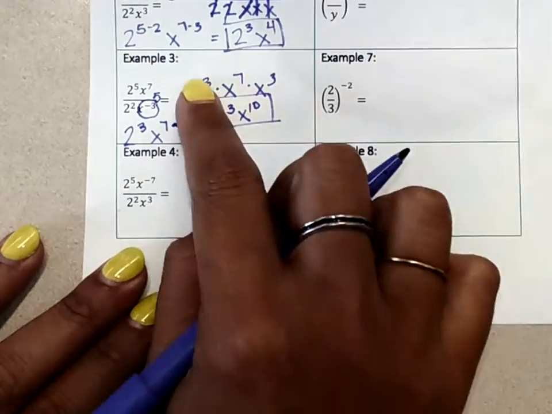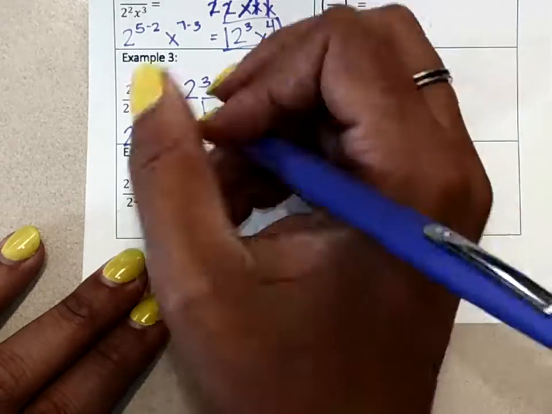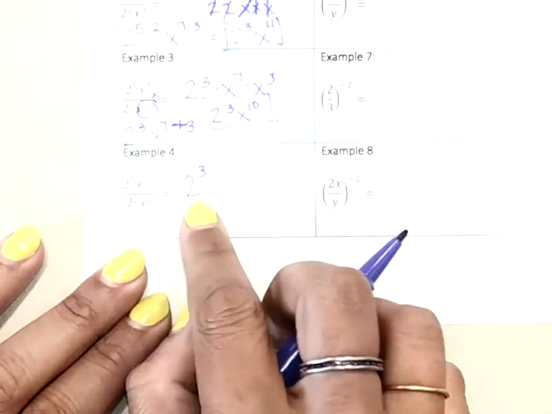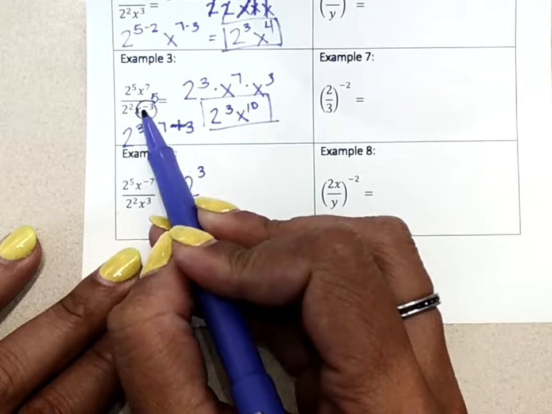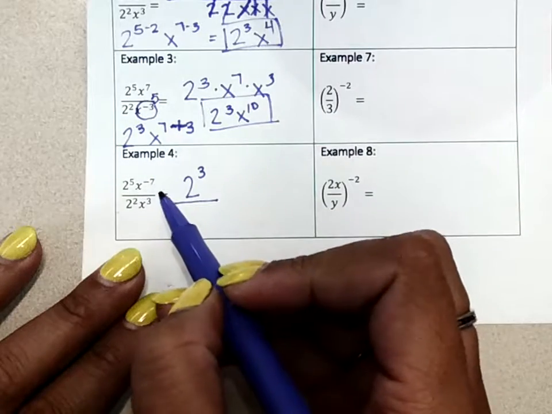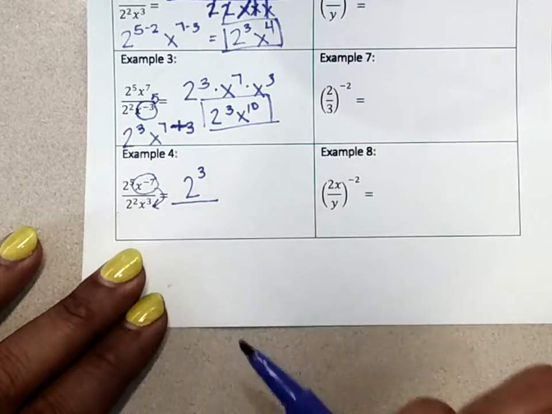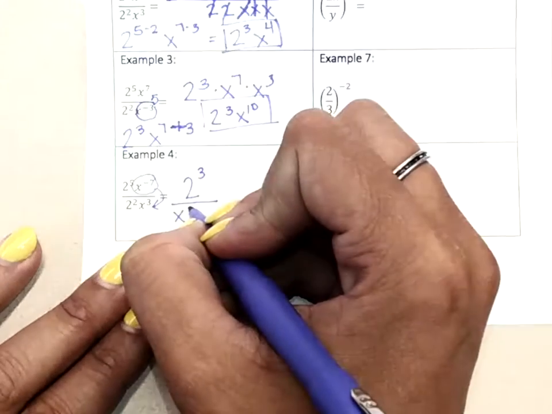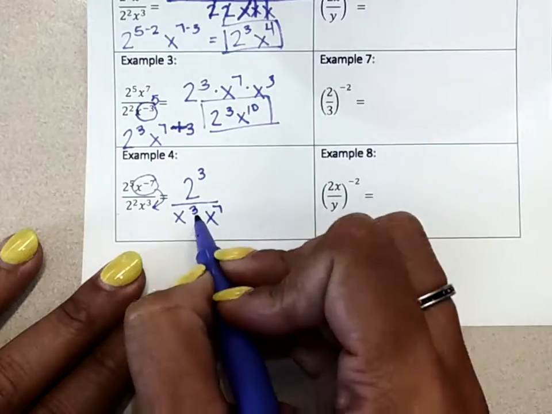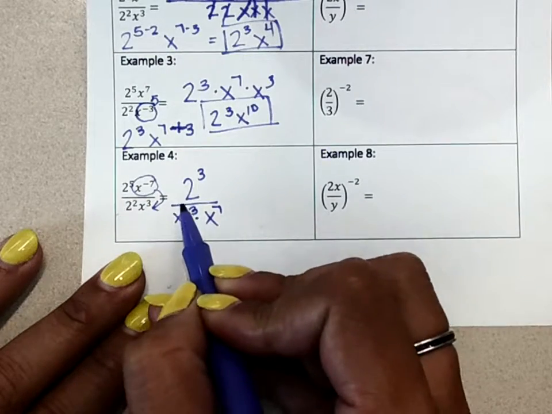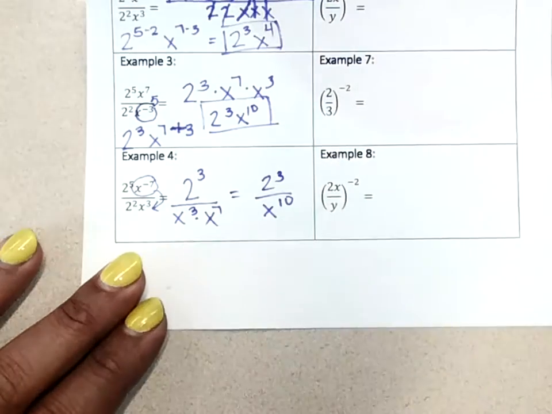Number 4, same as number 2 and 3, but now the 7 is negative and the 3 is back to being positive. So again, we know that the 2 is simplified to 2 to the 3rd. So the last problem, we had to move the x to the negative 3 to the numerator to make the exponent positive. Now we're going to take x to the negative 7th and move it to the denominator to make that positive. So we're going to be left with x to the 3rd and x to the positive 7th now. Once again, these both have the same base, therefore we can add their exponents, and that would give us 2 to the 3rd over x to the 10th.